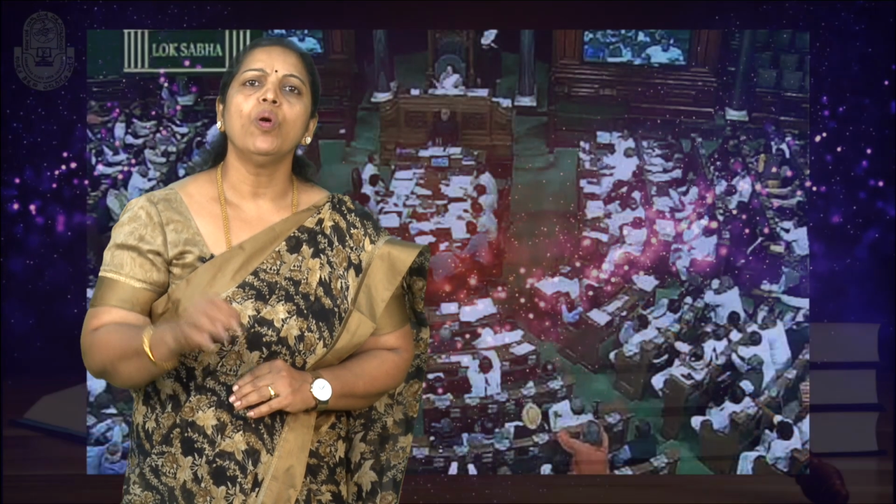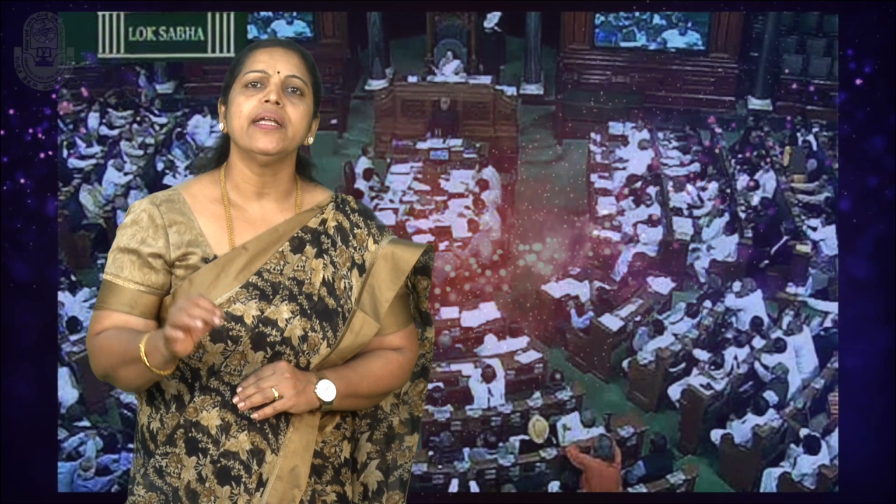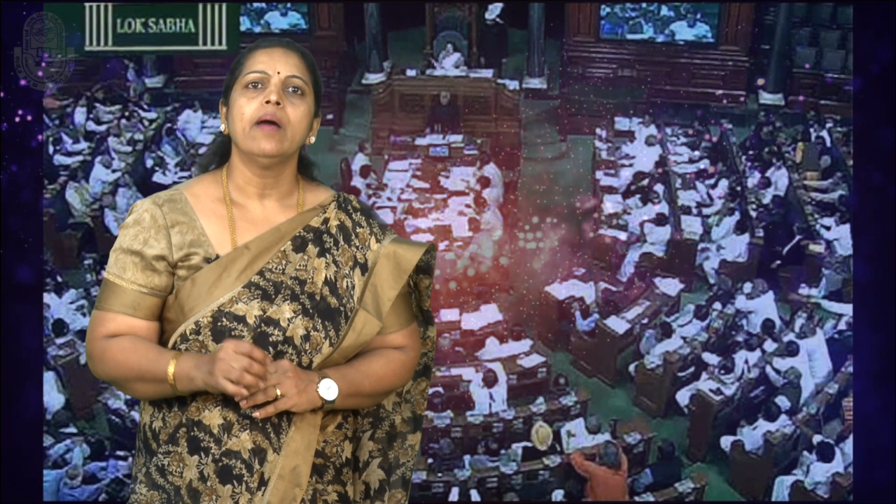The Constitution of India provides for a parliamentary form of government both at the center and in the states. Parliamentary government is also known as cabinet government. It is sometimes called parliamentary democracy. In the parliamentary system of government, the executive is created out of the legislature and is accountable to the legislature.